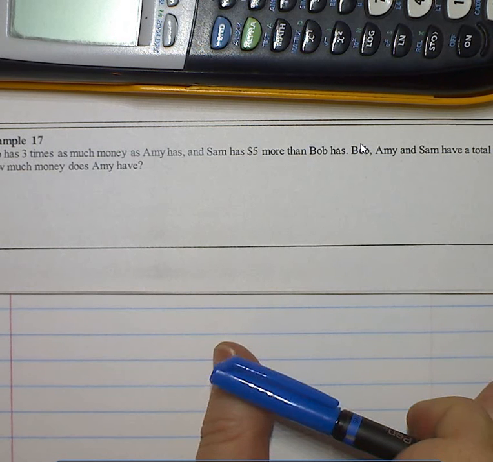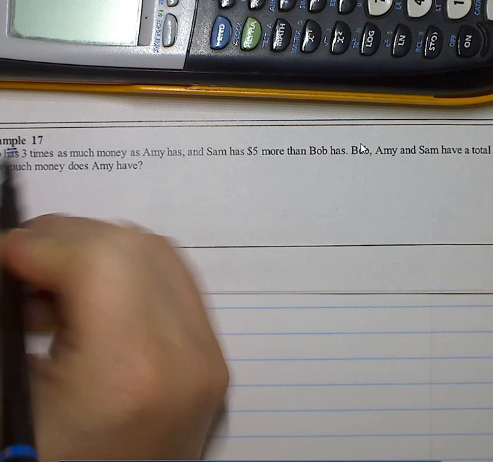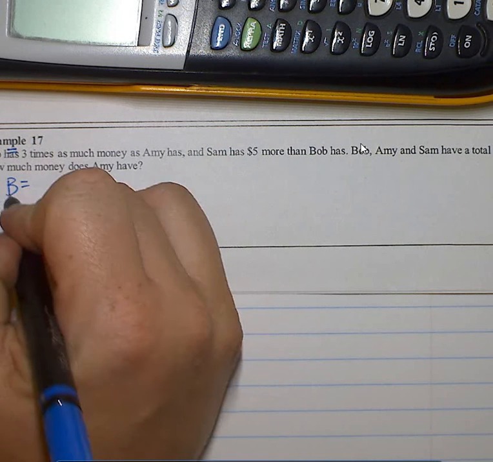We're going to translate words here into equations. Over the top of the word "has," let's put an equal sign. Bob has. That means what Bob has is equal to something. So Bob is equal to 3 times the amount of money that Amy has. So I'm going to write Bob equals 3 times Amy.